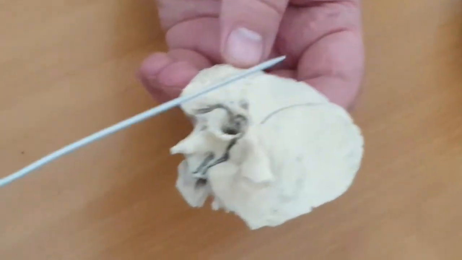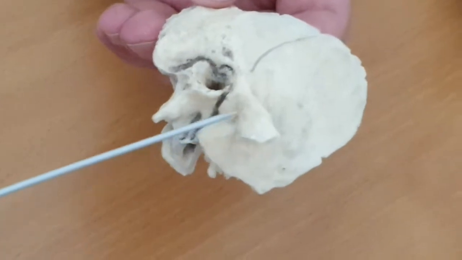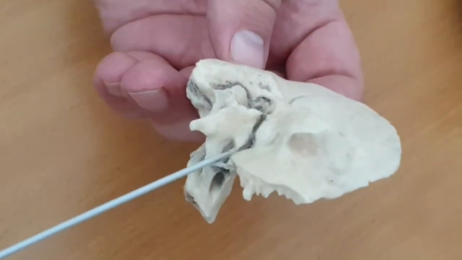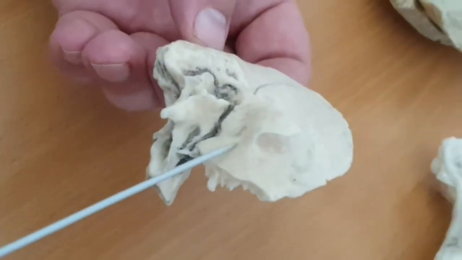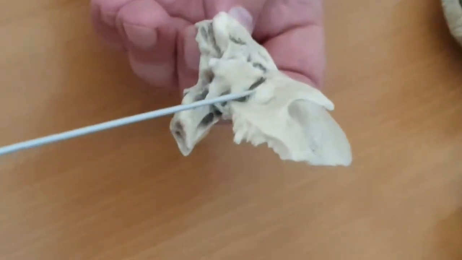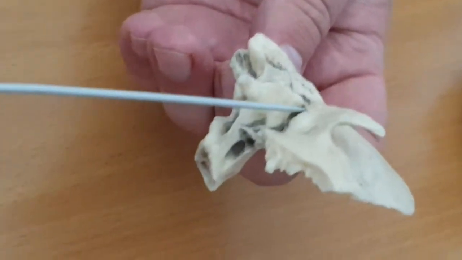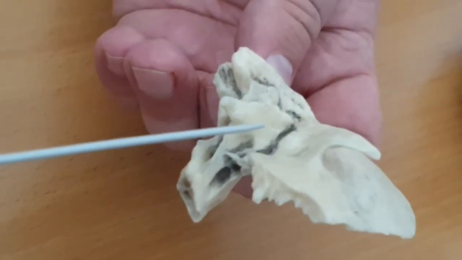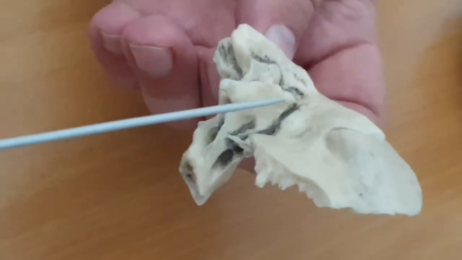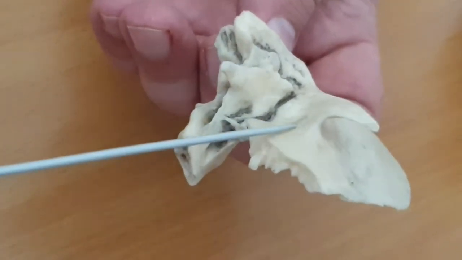Pars squamosa has the zygomatic process, processus zygomaticus. At the base of this process we can see fossa mandibularis, and on the floor of this fossa we can see fissura tympanosquamosa. That is the fissure between pars tympanica and pars squamosa.